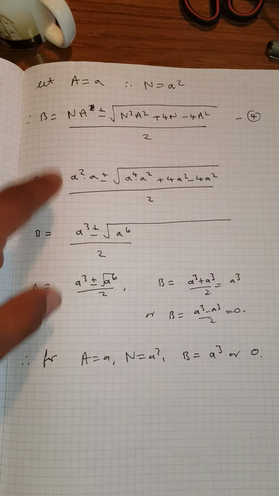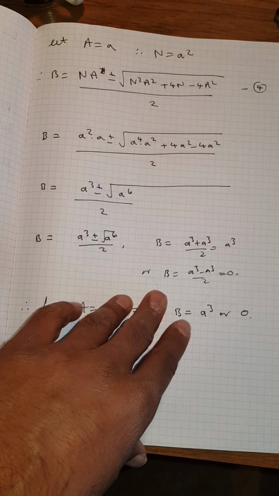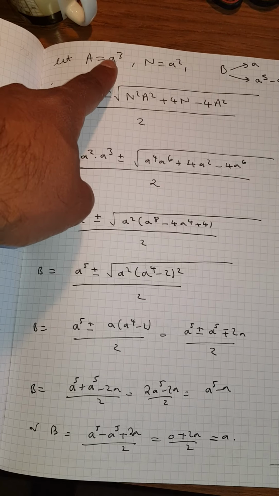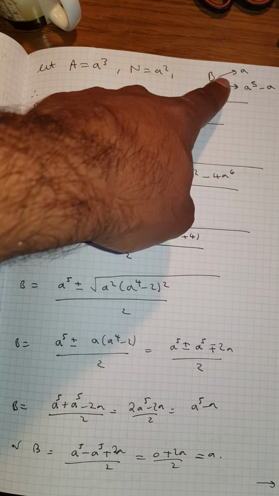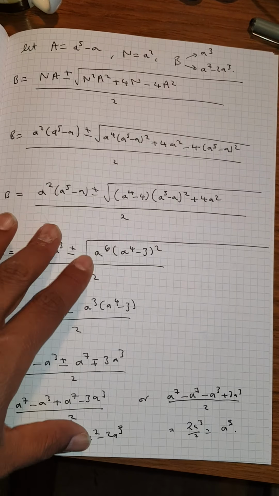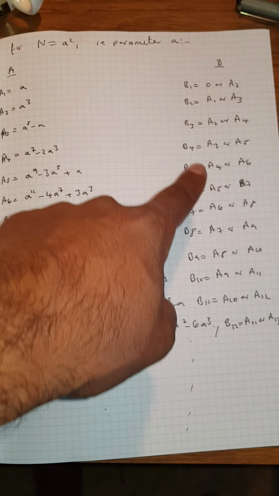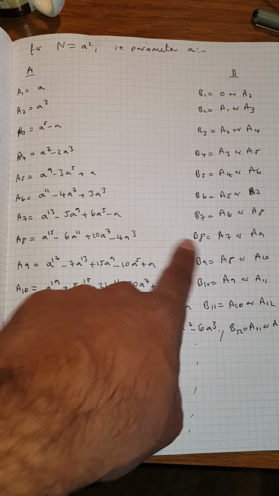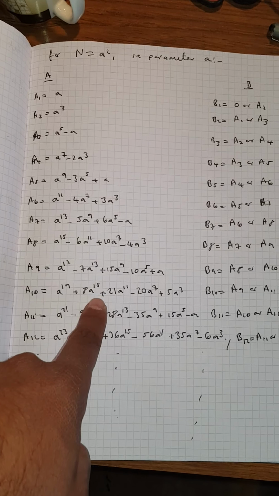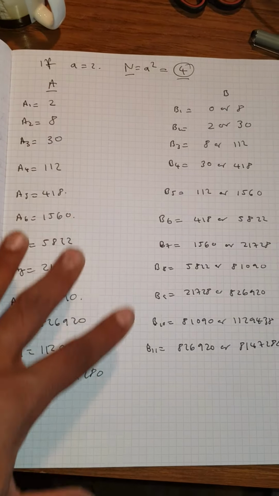And then if you use a parameter, let a equal a, then n is equal to a squared. You get all the values of b, which is either a cubed or 0. And when you reiterate that in the formula again for a cubed, and for n is equal to a squared, you get b is equal to a, or a to the 5 minus a. And then you keep on going till you get all the set of polynomials for all the a values and the corresponding b values, which for this value will be either the one above or the one below. And this is all the examples that I've got, so you can continue on.